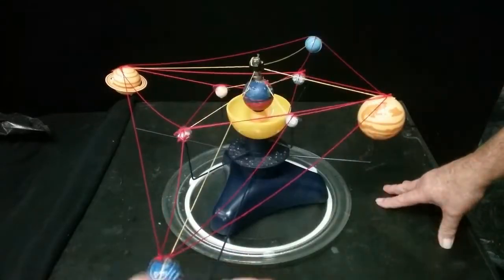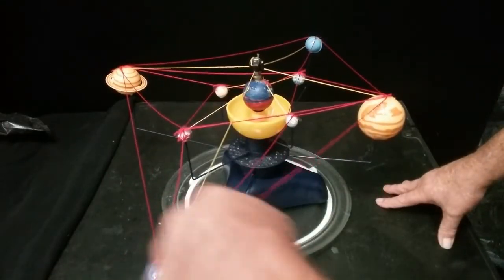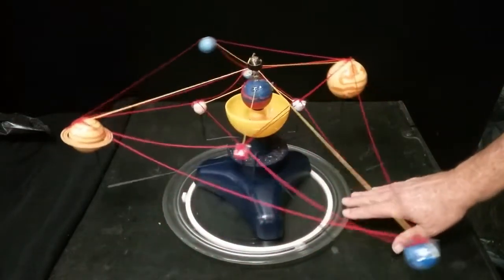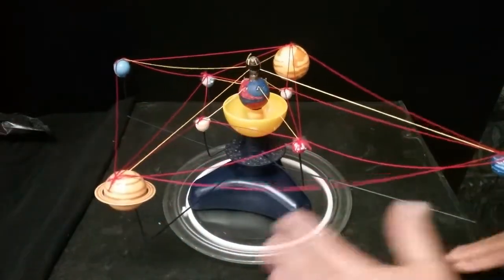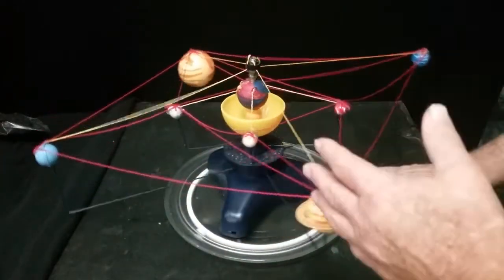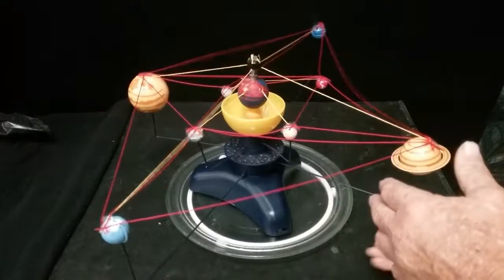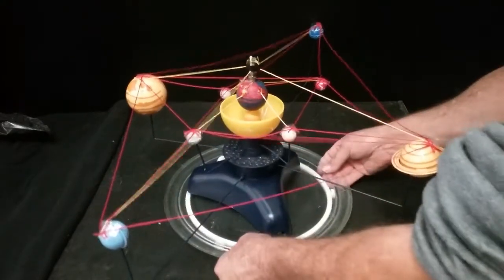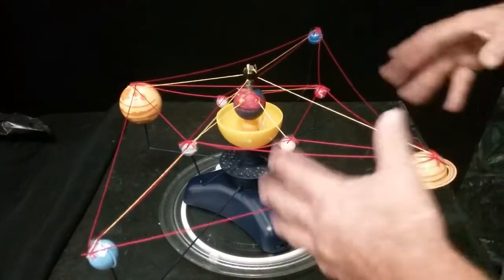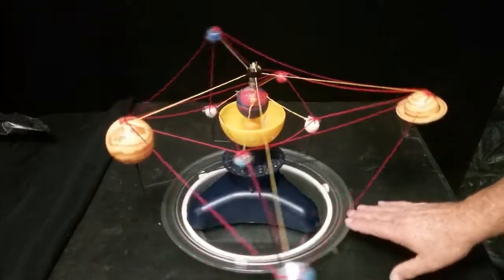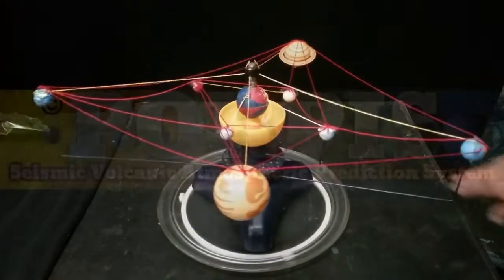Anyway, it doesn't actually work that way because Neptune's the slowest orbiting. But I'm just showing you how the circuit works. And every solar system in the universe works this way. Like I said, galaxies are connected similar to this. It's just the way it works. So I was just trying to use this as a visual demonstration of how the circuit is. Okay? That's what this was for.